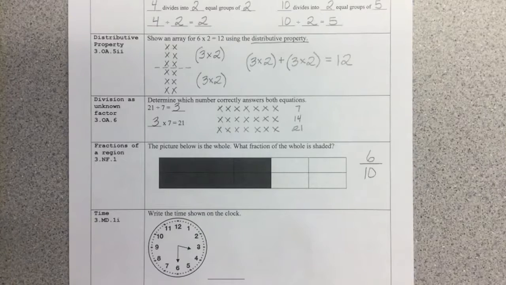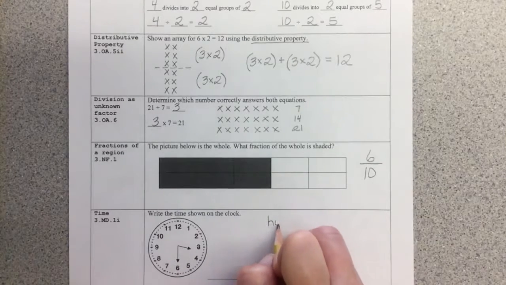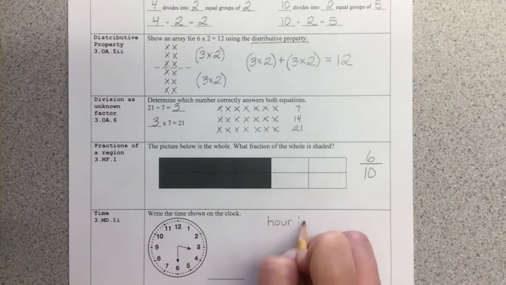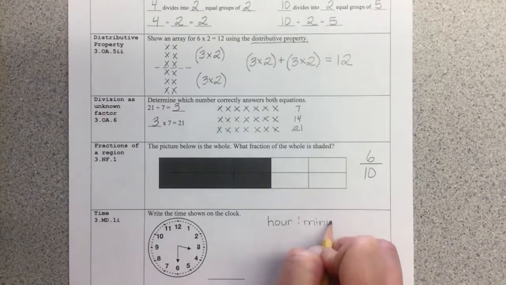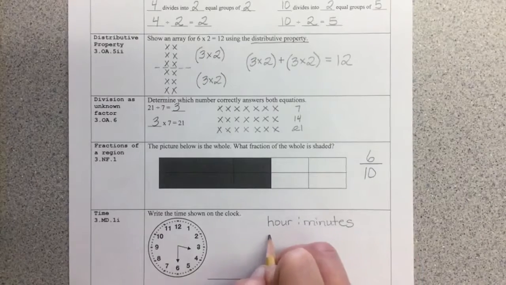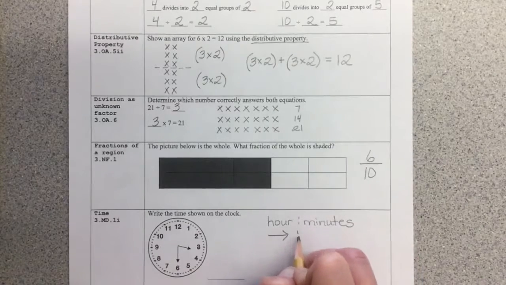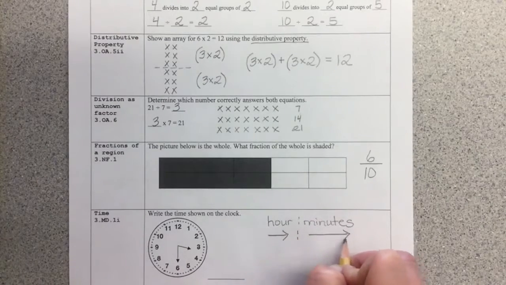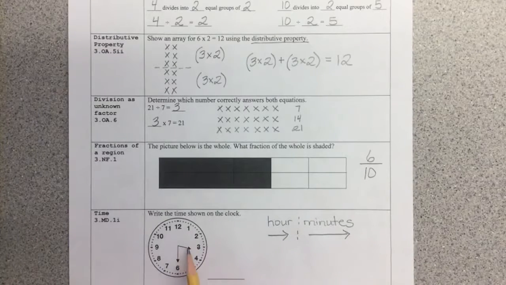Time. Write the time shown on the clock. We write time using hours and minutes. To determine my hour, I'll look at the short hand. To determine my minutes, I'll look at the long hand. So looking at the short hand, I see that it has passed the 3 but has not quite made it to the 4. So it is going to be 3 for the hour. The hour hand needs to get completely to the number in order for it to be on that hour.